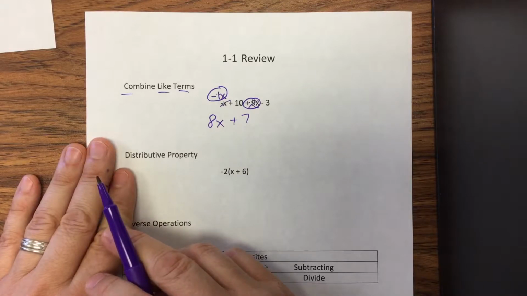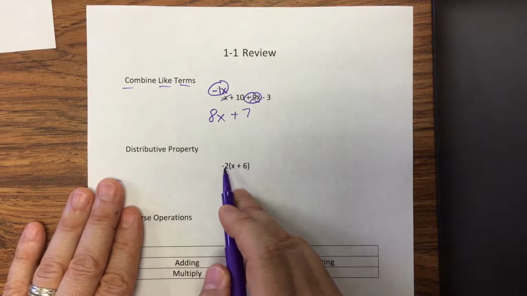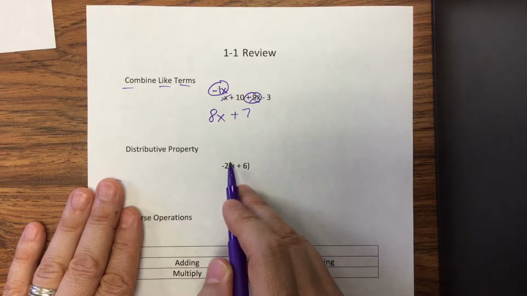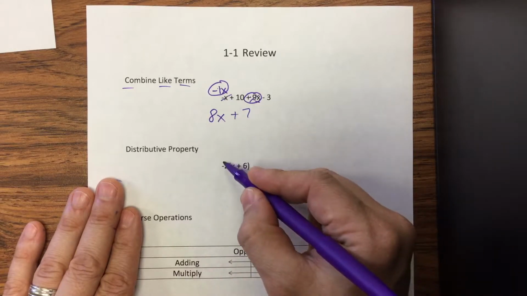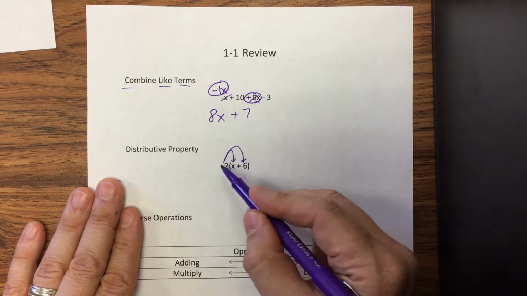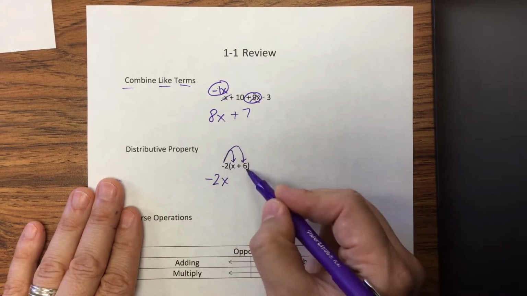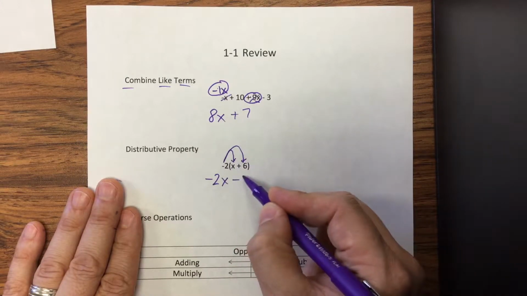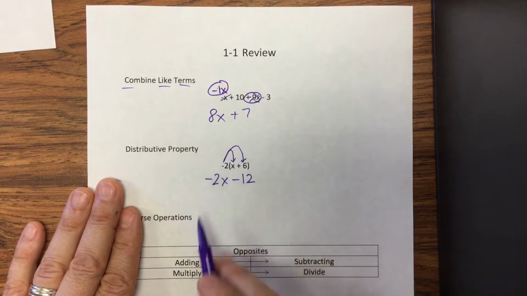We also learned about the distributive property. When you have a number right beside some parentheses with no plus or minus sign or anything in between, it's being multiplied, not just to the x, but to everything in those parentheses. So I do 2 multiplication problems. Negative 2 times x is negative 2x. Negative 2 times 6 is negative 12. I can't combine these terms because they're not like terms. One doesn't have an x, so this is my simplified expression.